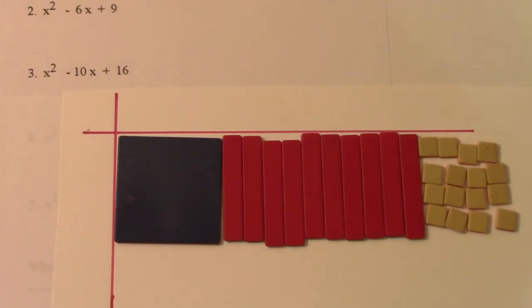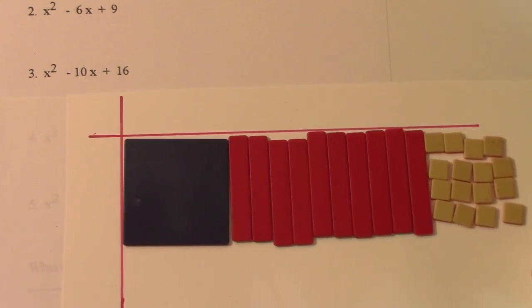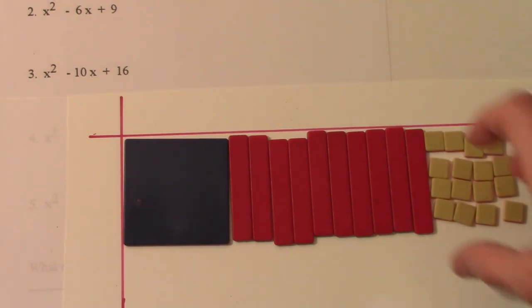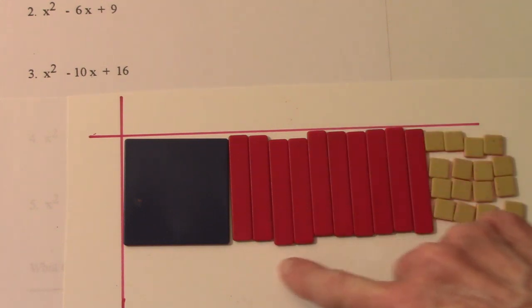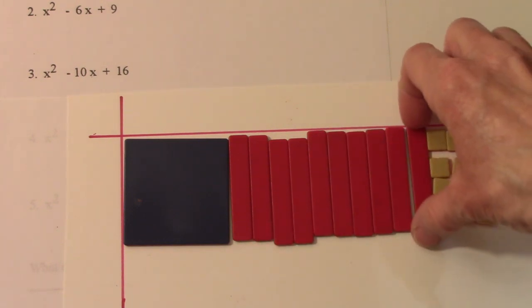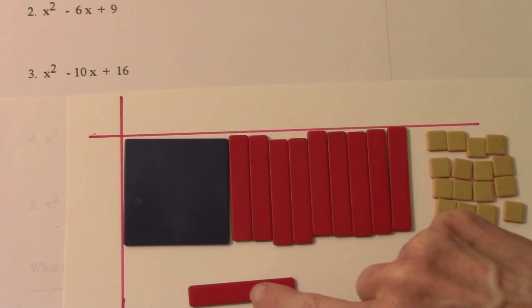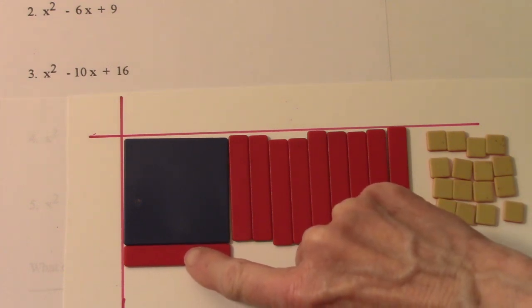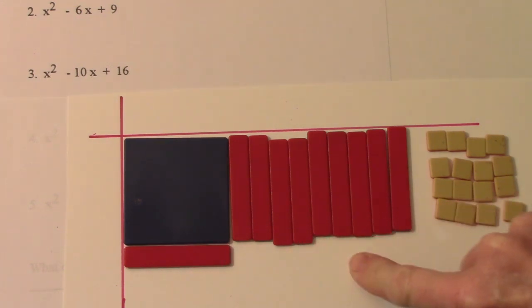Okay, in this example, we have x squared minus 10x plus 16. And I want to make it into a rectangle, and I know that my 1's are going to have to fit in the corner. So let's say out of my 10, I take 1. And if I put 1 over here, then I have 1 times 9.